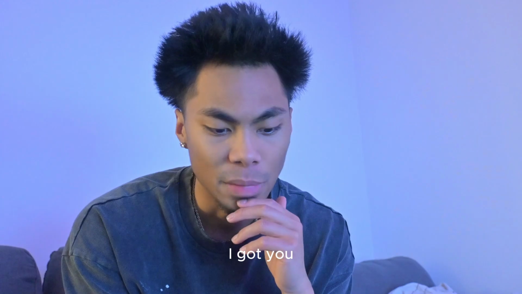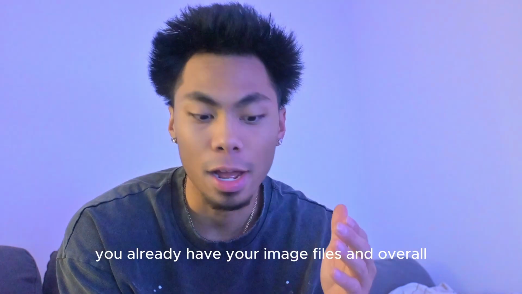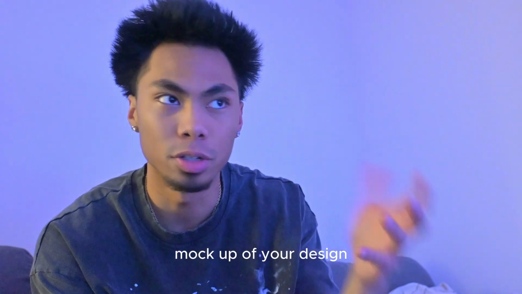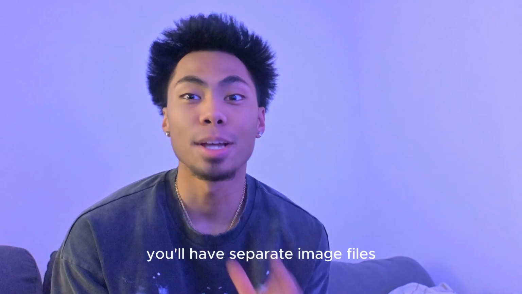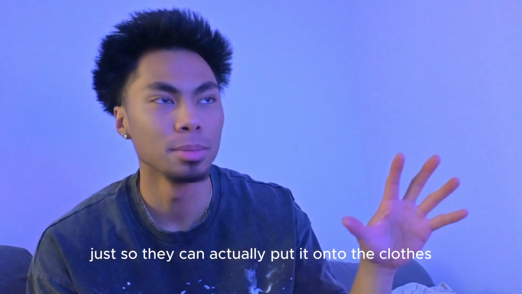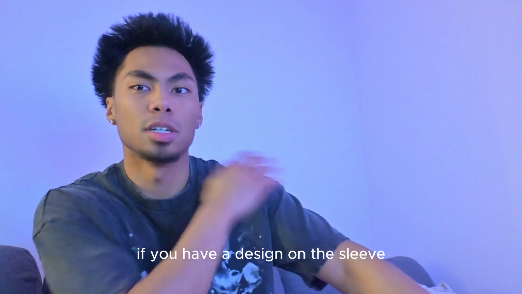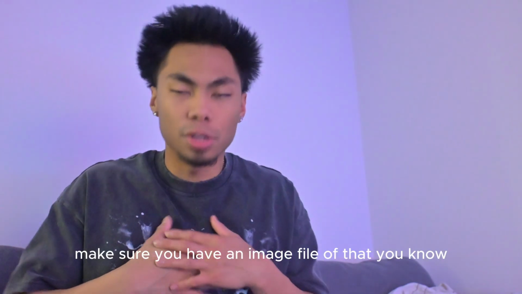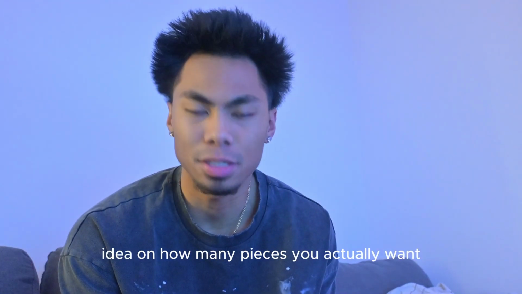I got you. Make sure before you even text your manufacturers, you already have your image files and overall mock-up of your design, so they can already understand what you're looking for. You'll have separate image files to send to the manufacturers just so they can actually put it onto the clothes. So make sure you have that set. For example, if you have a design on the sleeve, make sure you have an image file of that. If you have a design on the chest, make sure you have an image file of that. Make sure you have a general idea of how many pieces you actually want.